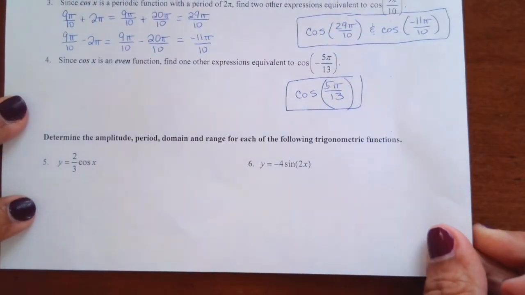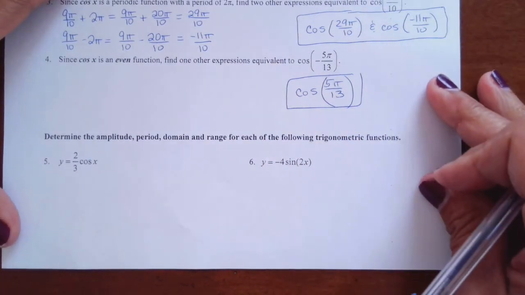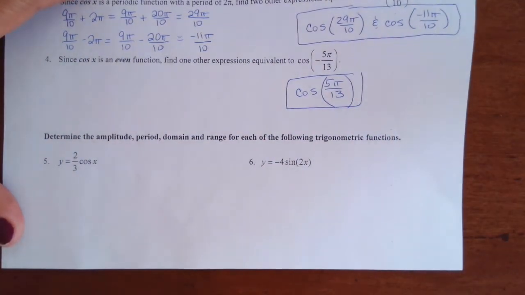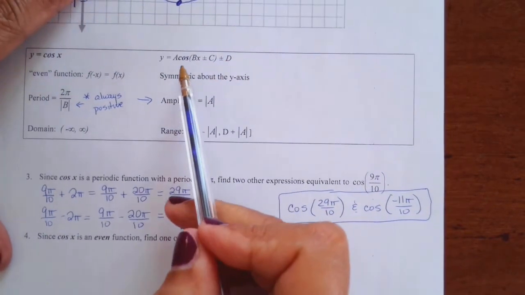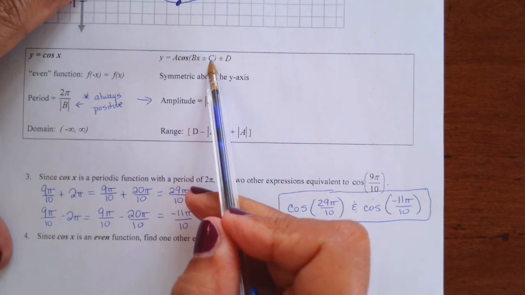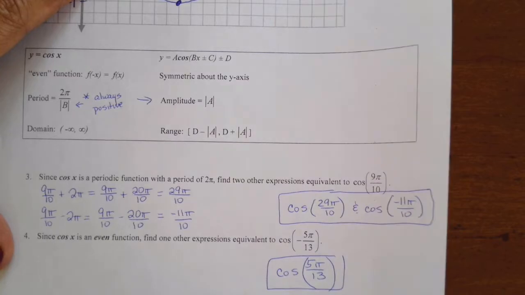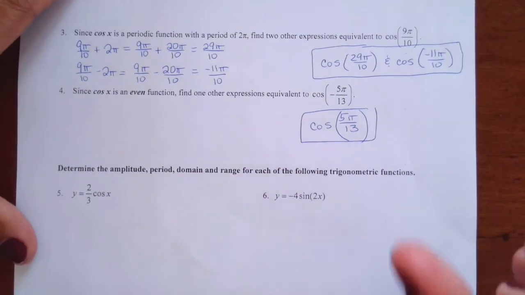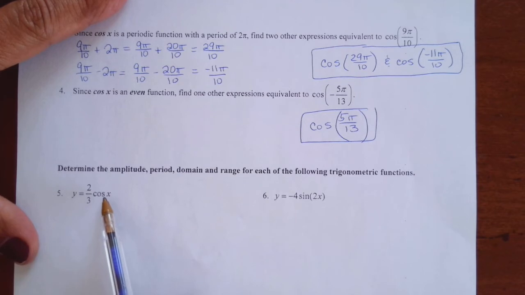Now, the rest of this has to deal with finding the values that we asked in the table above, the amplitude, the period, and the domain and range. So remember your general formula. A is the number out front, B is always in front of x, C is inside with x, D is what's added or subtracted on the outside, okay? So when I'm looking at number 5, all I have is the A value, 2/3, and the B value, which would be 1. I don't have a C or D value, so they would be 0.